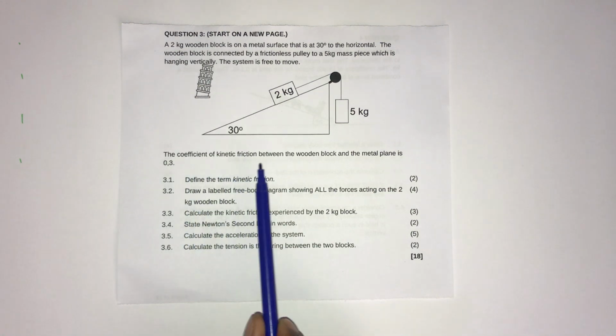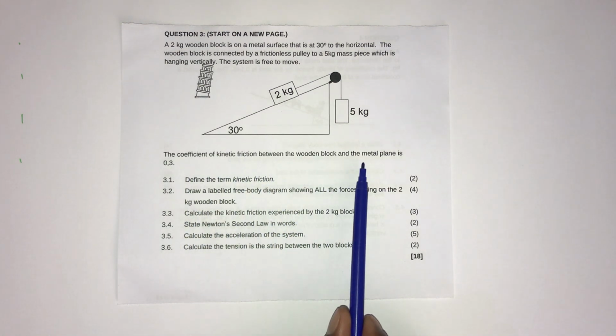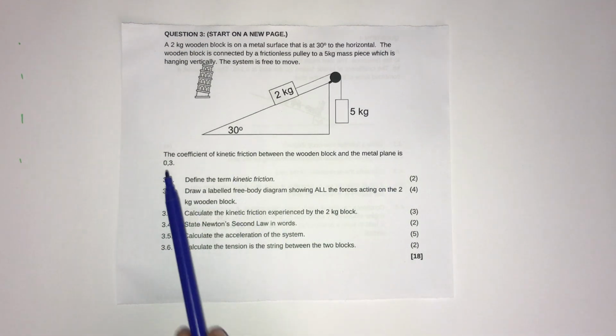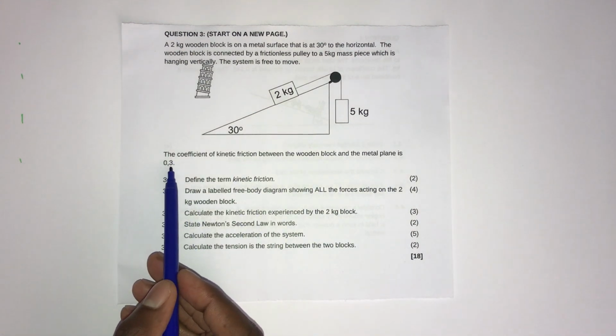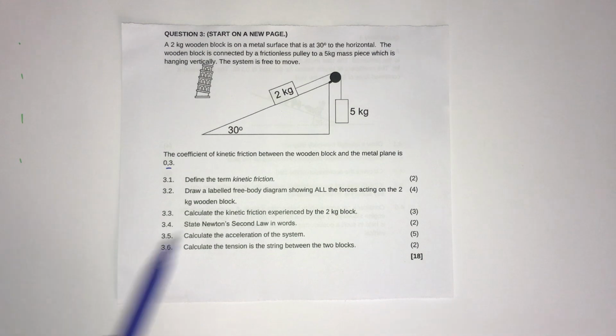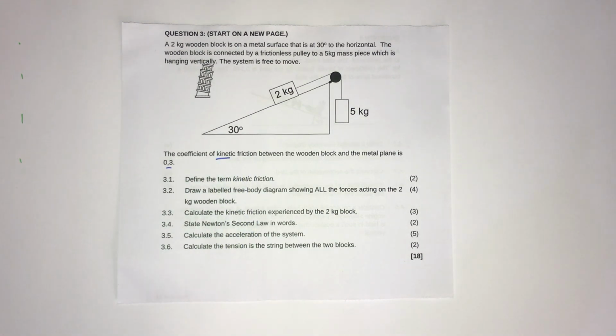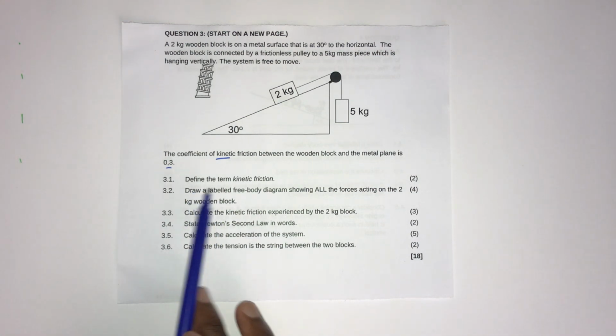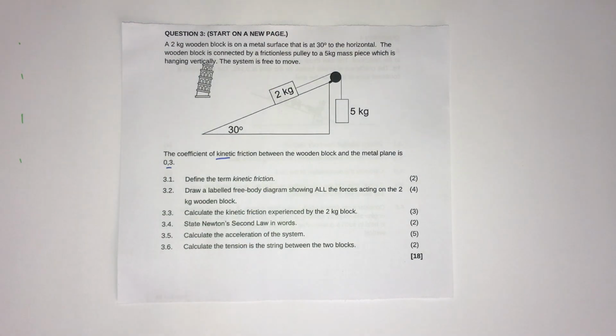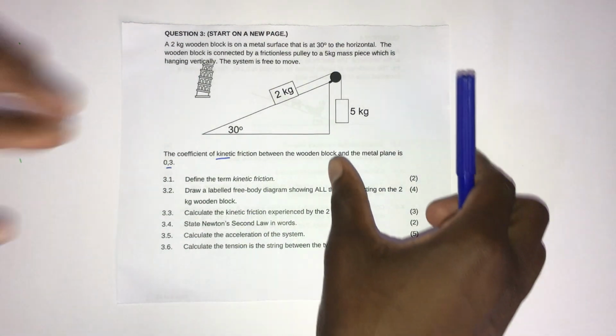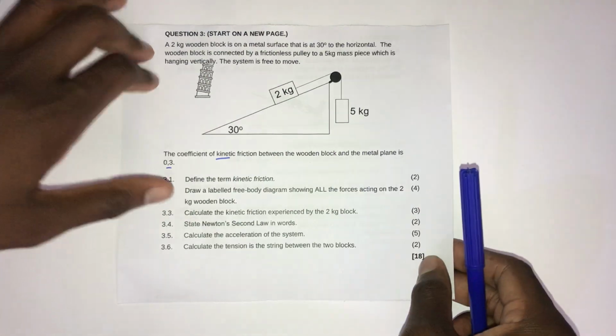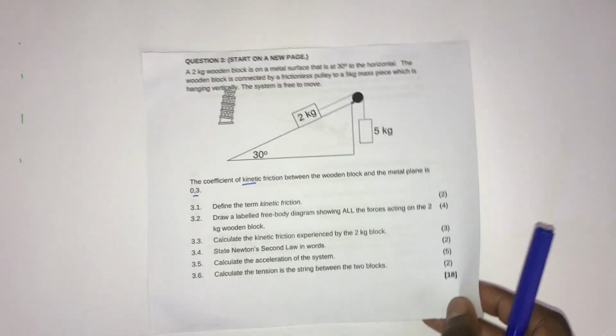The coefficient of kinetic friction between the wooden block and the metal plane is 0.3. So we're given 0.3 as the coefficient of kinetic friction. Kinetic means that the object is moving. So remember, static means stationary, and kinetic means moving. So 3.1, they are saying define the term kinetic friction. So kinetic friction is the frictional force that opposes the motion of a moving object.